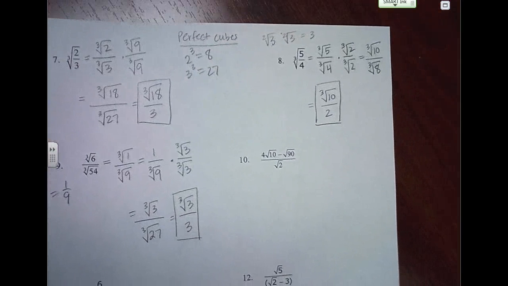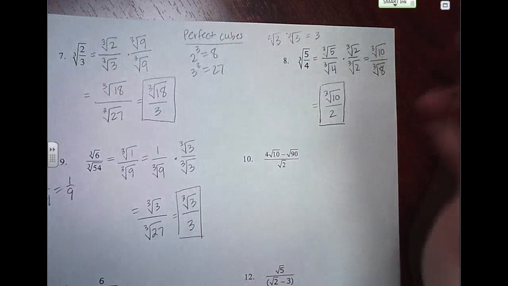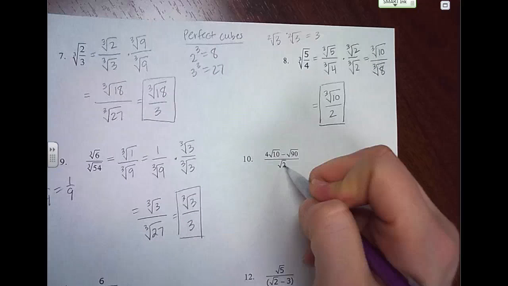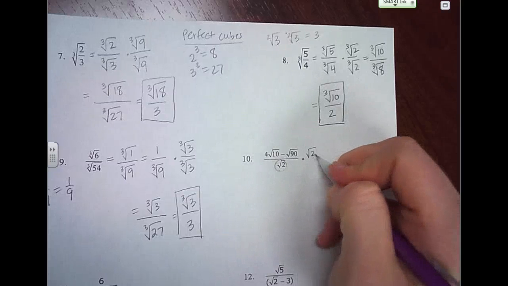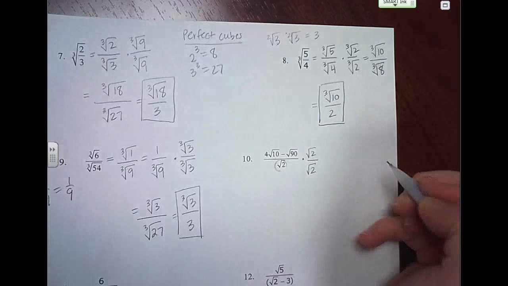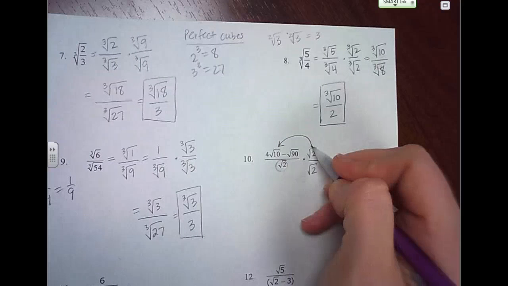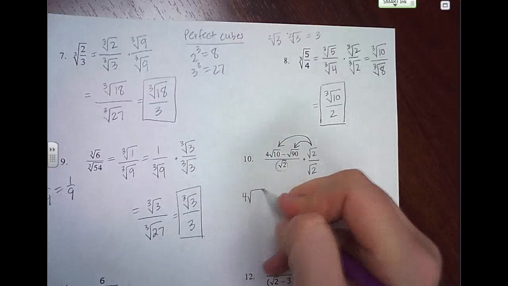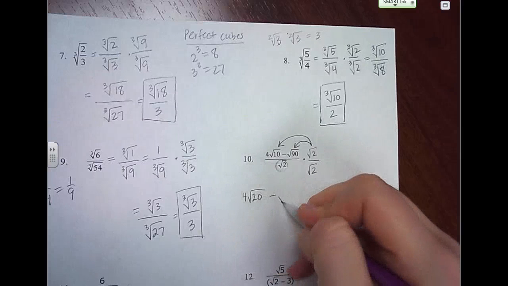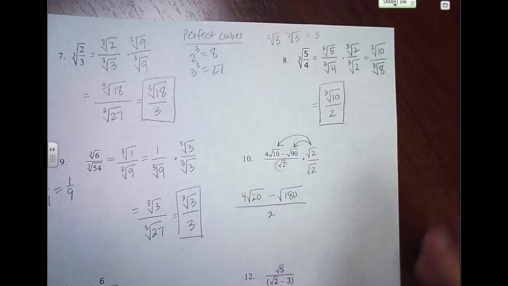Okay, number 10. Again, we can't simplify anything. Well, let's just go ahead and multiply. So I have a radical on the bottom. In order to get rid of it, I multiply the top and the bottom by a square root of 2. Now be careful here, because I have 2 things this is multiplying to, so I'm going to distribute. So we would get 4 square root 20 minus square root of 180 over 2.